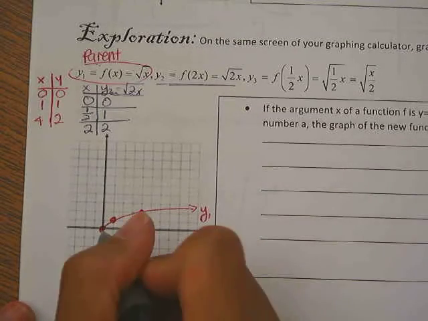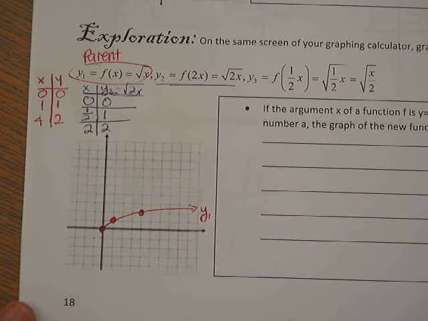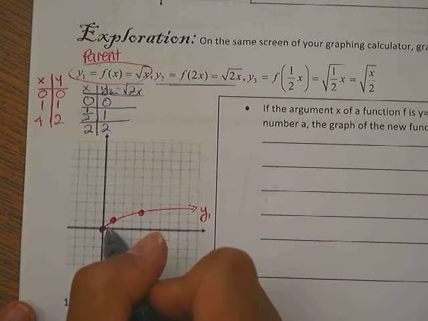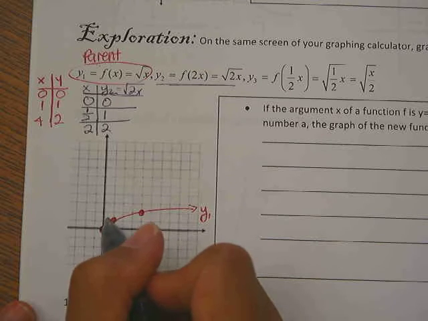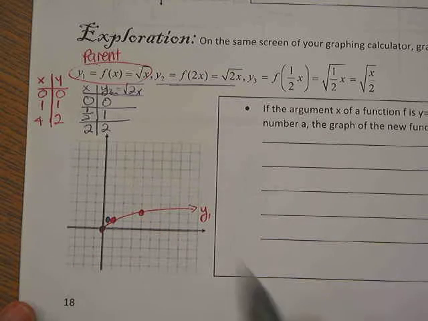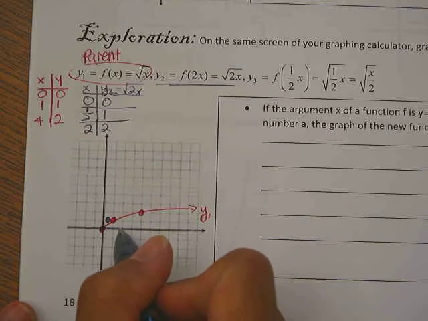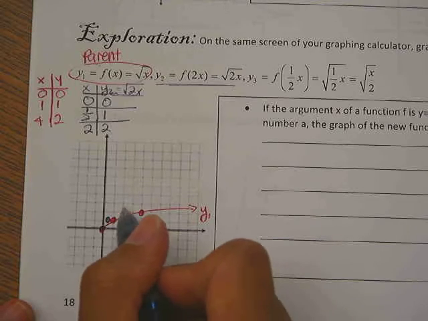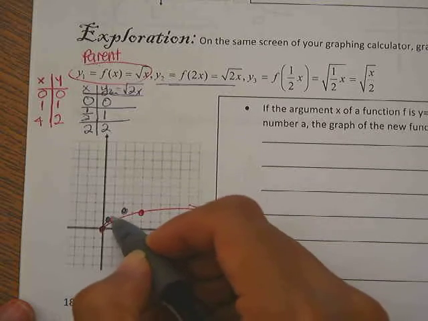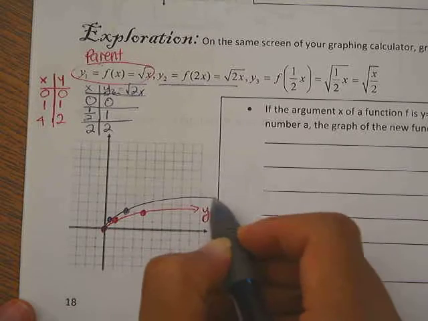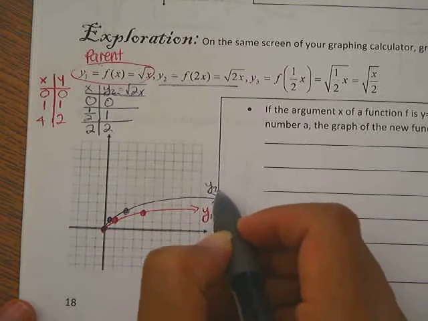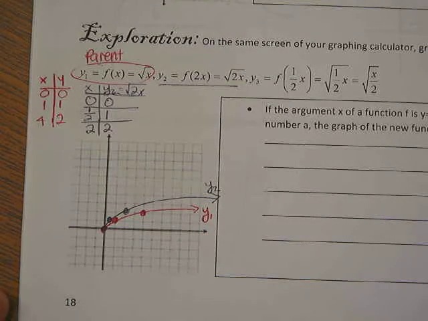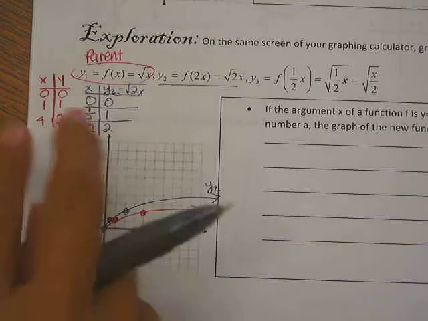Let's plot those. When x is 0, y is still 0. When x is 1/2, y is now 1. Look at that. Okay. When x is 2, y is now 2. I have something that's above my parent function. So this is now called y subscript of 2.